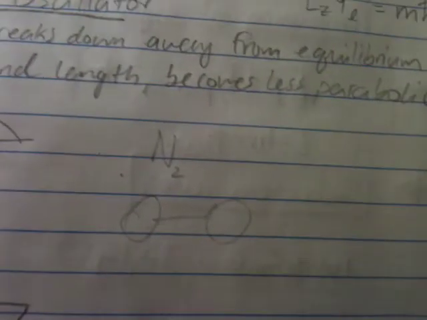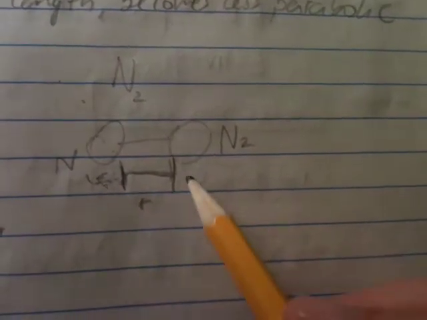Now, this bond is not fixed. These two don't fly off because they have a bond, but it's not stationary. This distance, this radius, is called little r, the distance r of N1 and N2. It's not fixed. Just like on a spring, it can move.